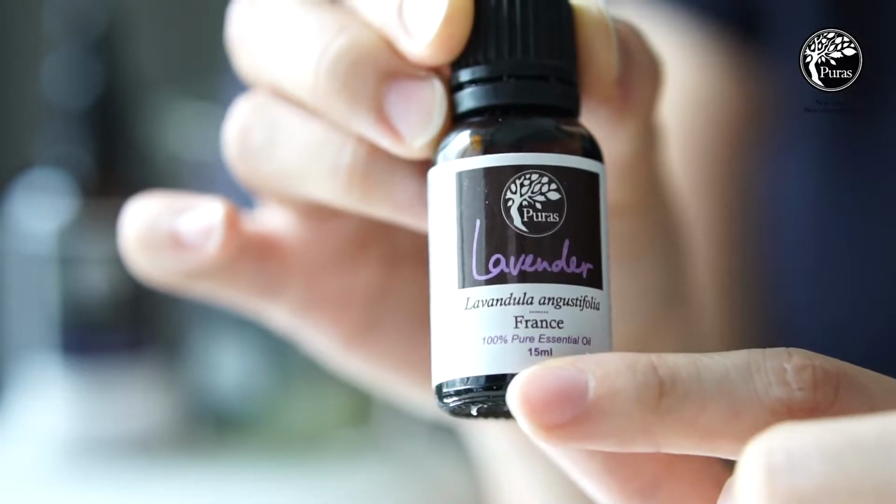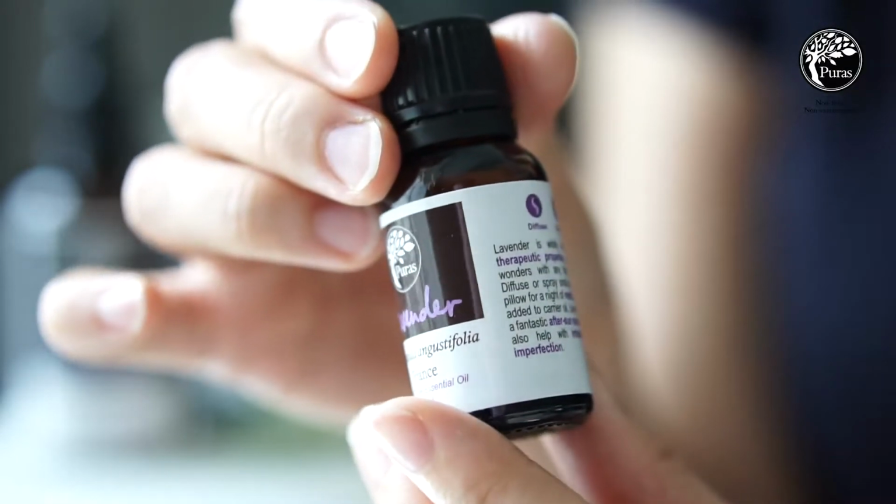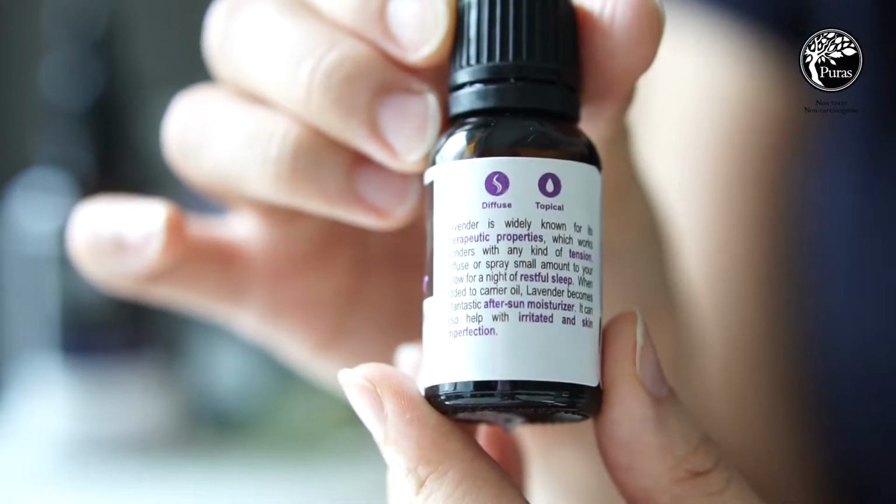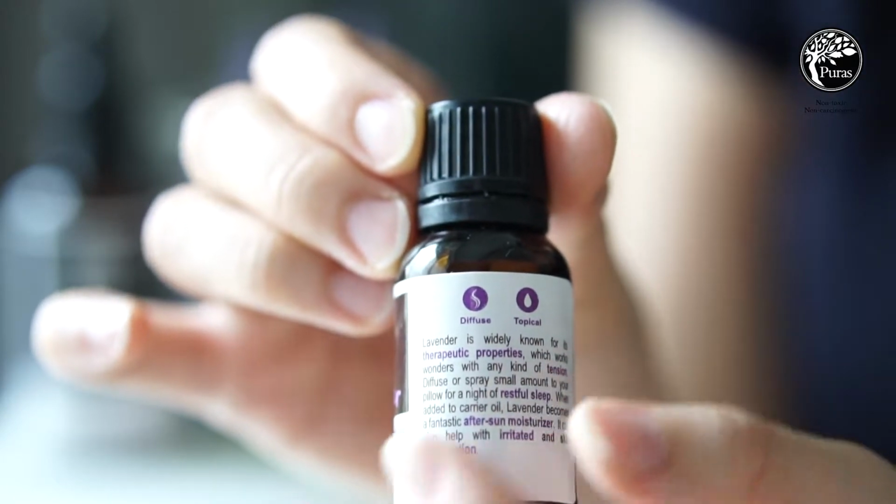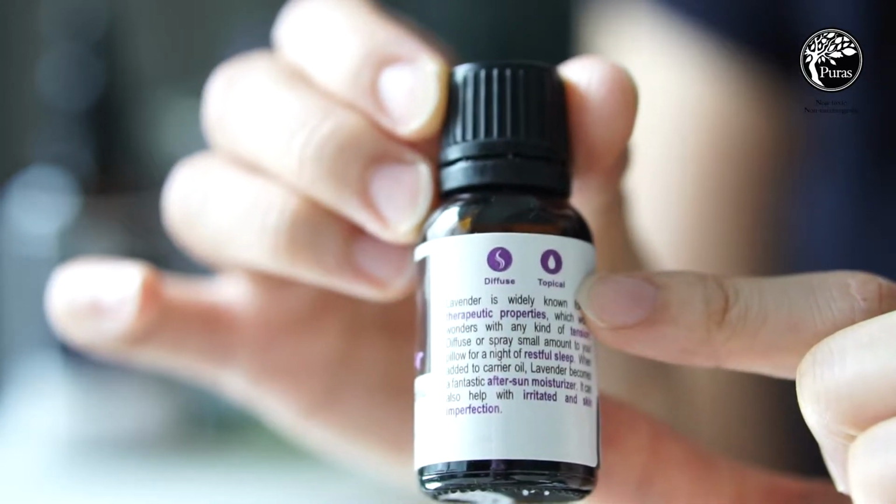In this video, we're going to talk about how to use essential oils. Essential oils can be used in a variety of ways, from inhalation to topical application, as well as being used internally. Now, if you have a look at the bottle of your essential oil, it should have a recommended usage on it. For this lavender essential oil, it says it's good for diffusion as well as topical application.